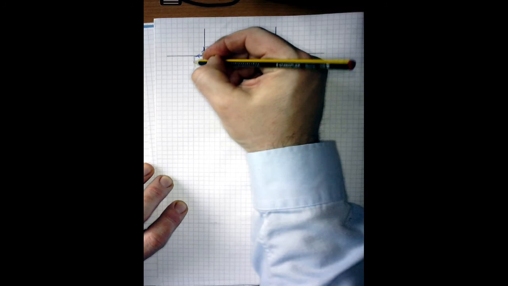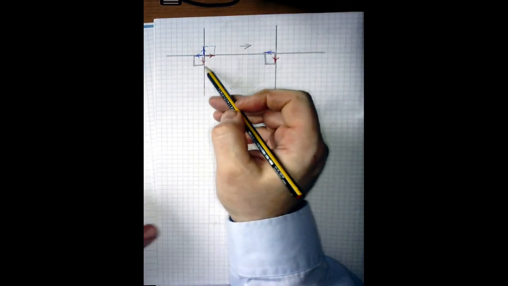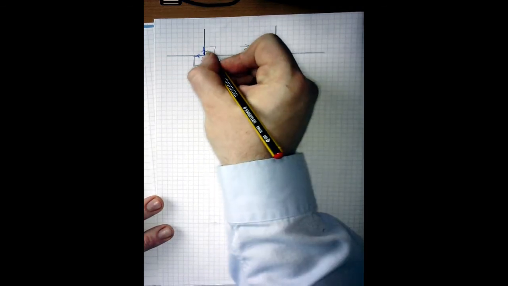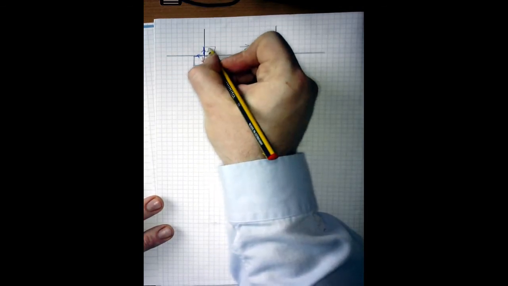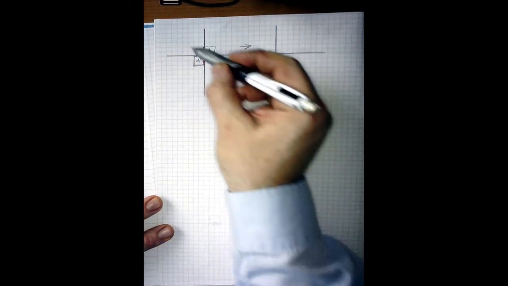Because of the colours, it's not a translation. If you sketch it on the same graph, you really need to say which one's the object and which one is the image. I've just put A and A dash.